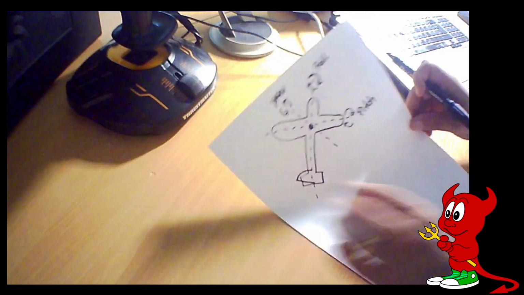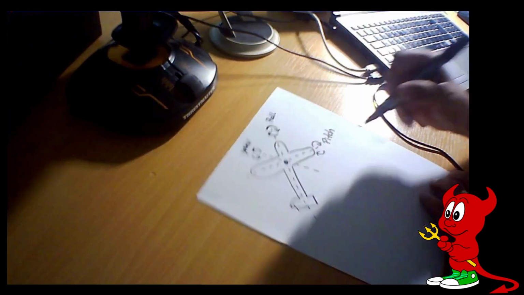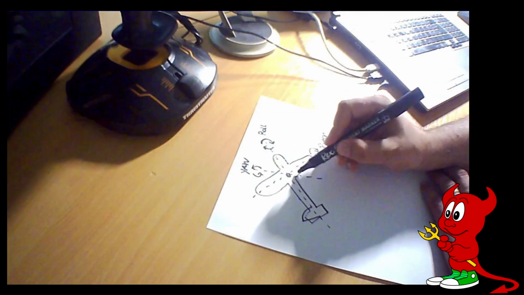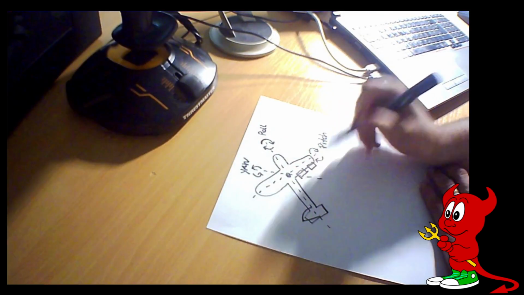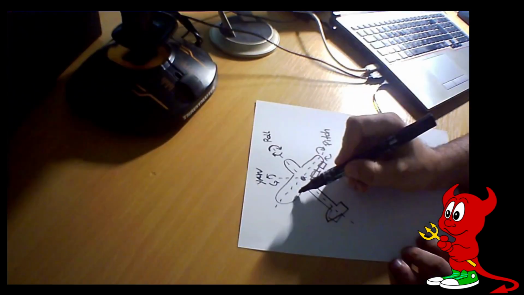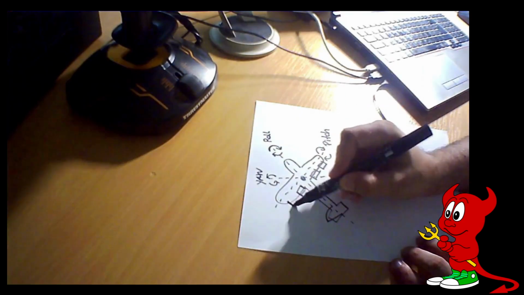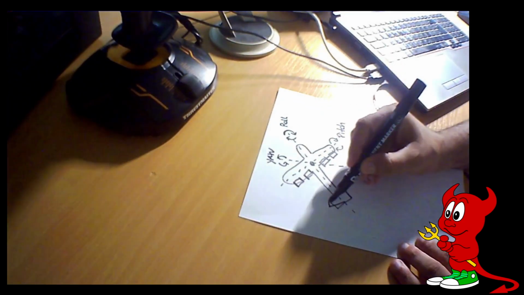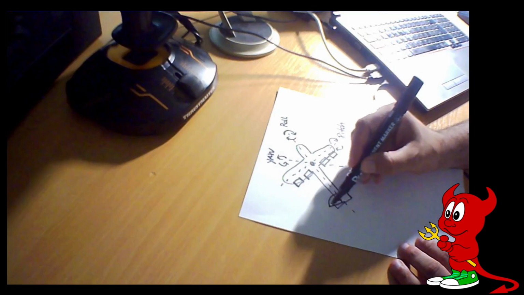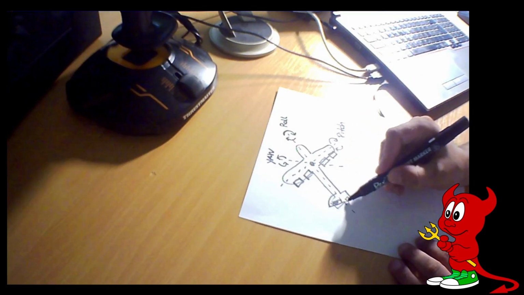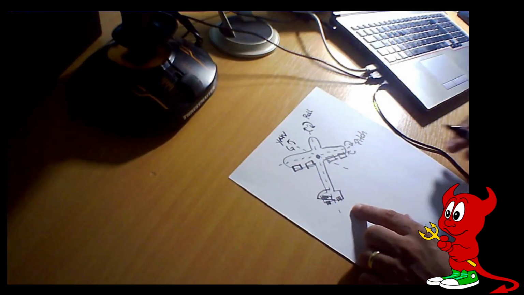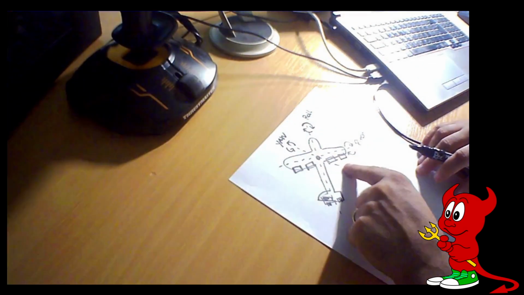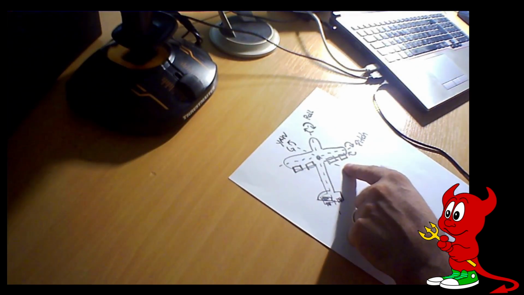Now, the airplane has some things to control this. One of them is here. Another one is here. Okay. Then we have also some parts here. And you have some parts here. Okay, so let's first focus on these ones here.